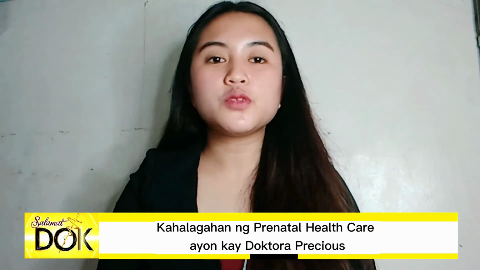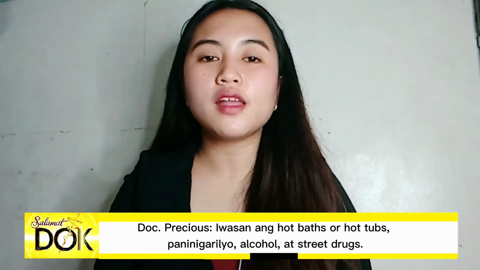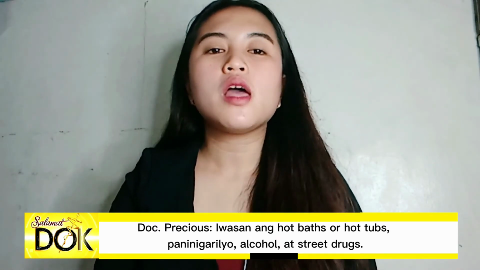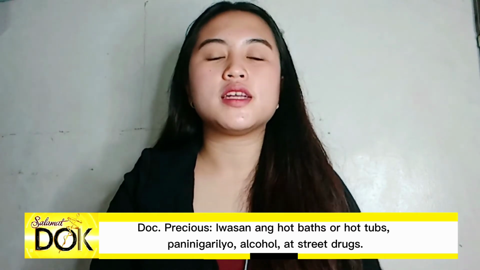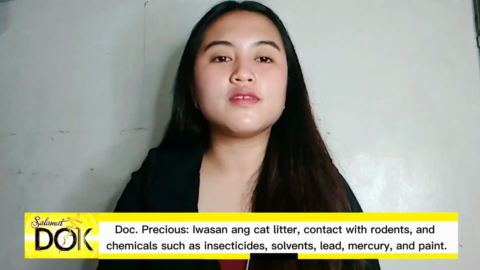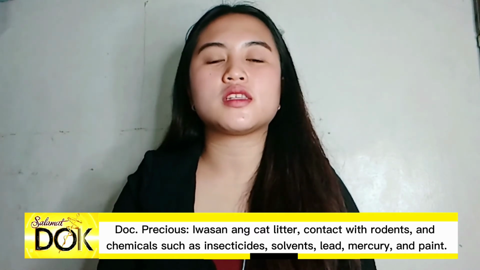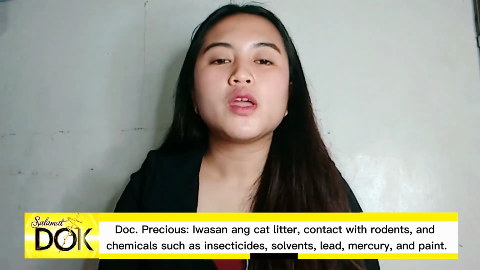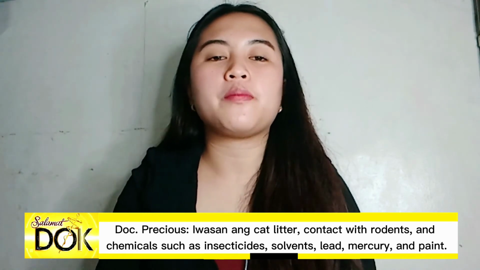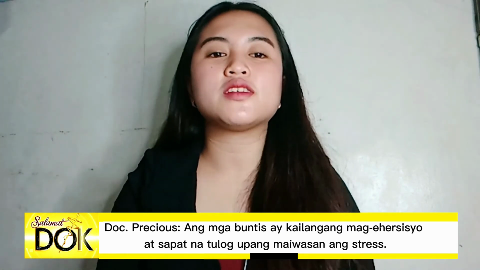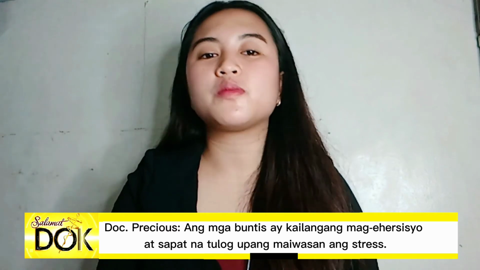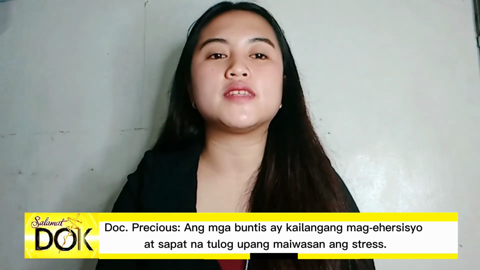Expectant women are advised to avoid hot baths or hot tubs, smoking, alcohol, and street drugs. They are told to avoid cat litter, contact with rodents, and chemicals such as insecticides and solvents. Also, lead, mercury, and paint. Women are advised to get exercise, get enough sleep, and reduce stress in their lives.